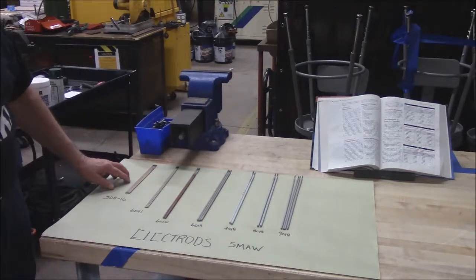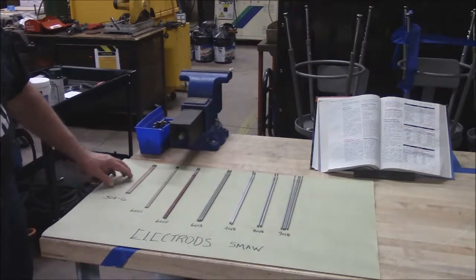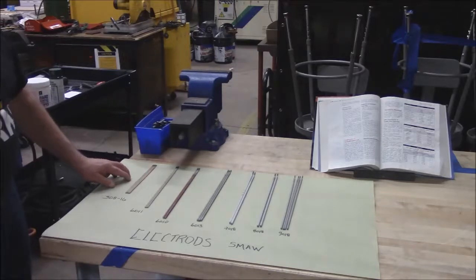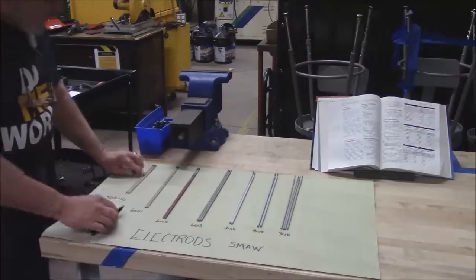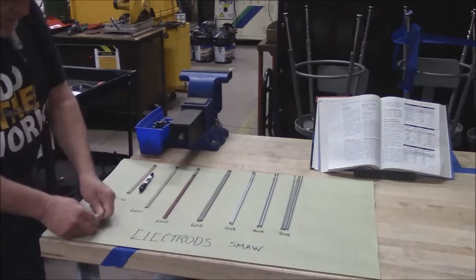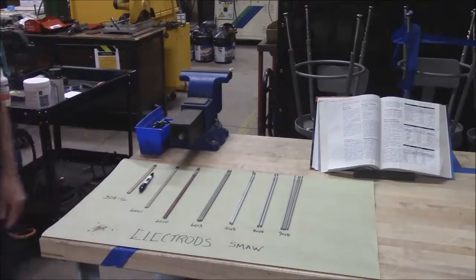If you remember, with flux core arc welding, the flux is on the inside of the wire, whereas here it's on the outside of the electrode. If we break the coating off, it's a powder.